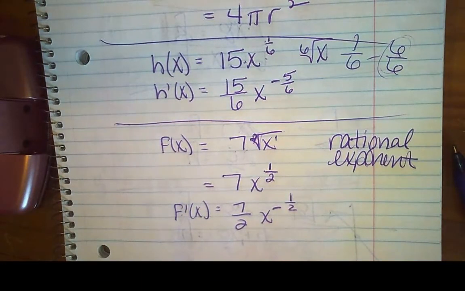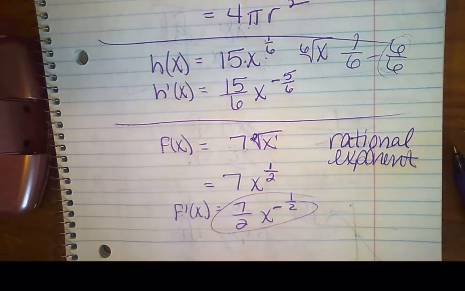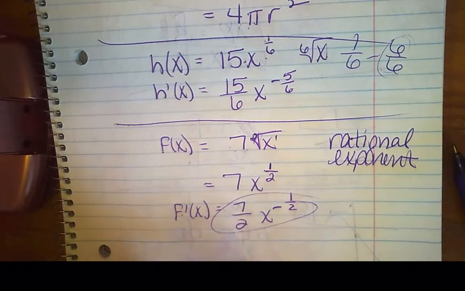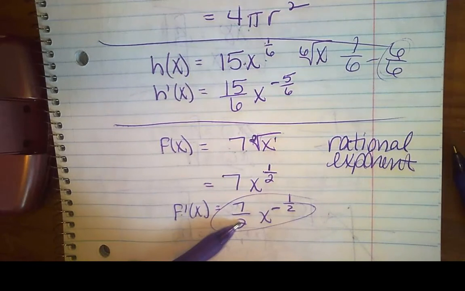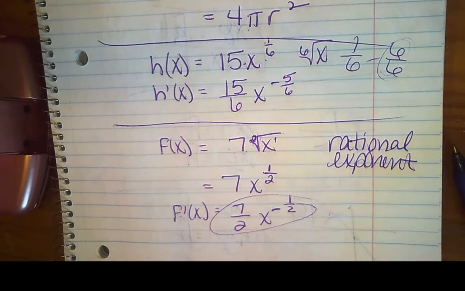Unless I need you to do something with it, it's actually easier to leave it like this. If we have to take a second derivative, in other words, if I have to do this again, I want it in this format. If I want to evaluate it for a specific x value, then we'll cover how to do that later. But for right now, we're just practicing. Actually, let's look at it now.